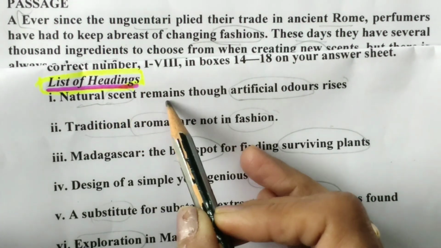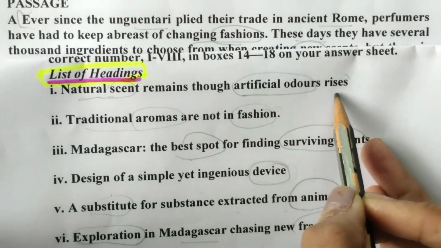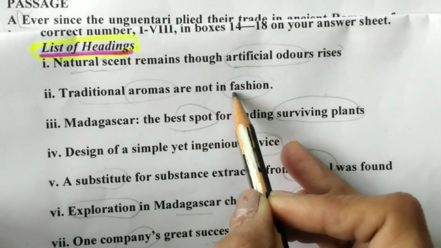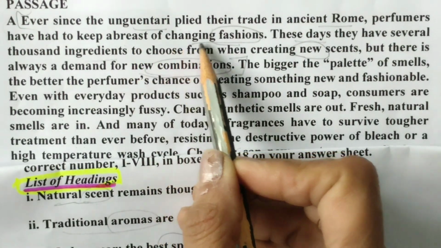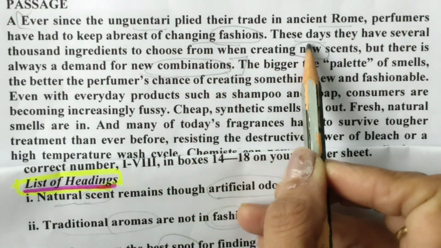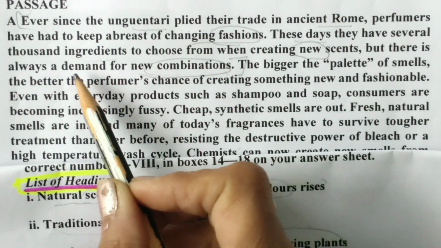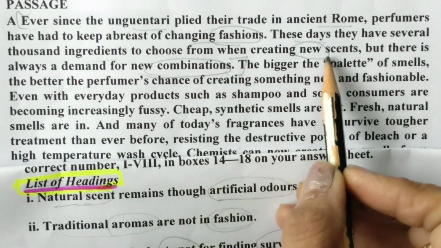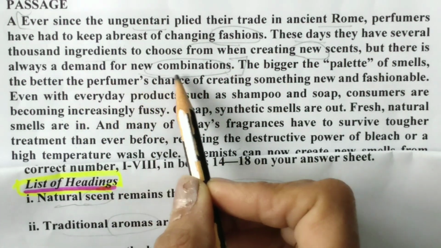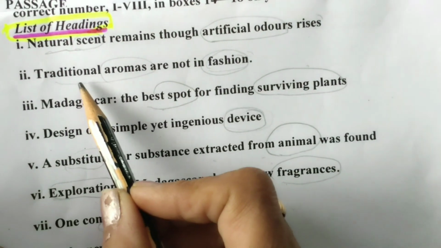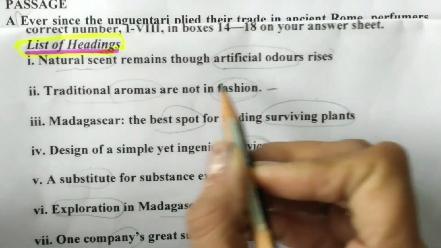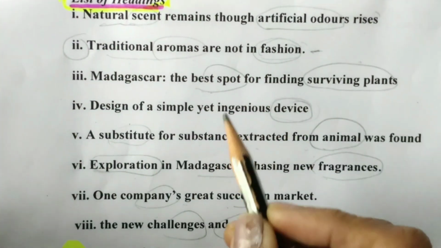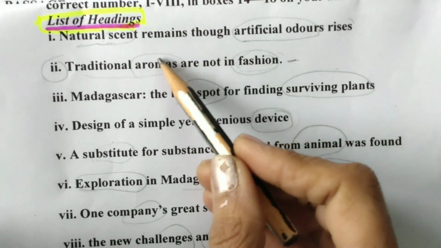So, natural scent remains through artificial odors rises. Traditional aromas are not in fashion. So the word fashion was there. See this, changing fashions, and here, several thousand ingredients when creating new scents, but there is always a demand for new combinations. It means traditional aromas are not in fashion. Okay, so I will be selecting this, and you can read all the things.